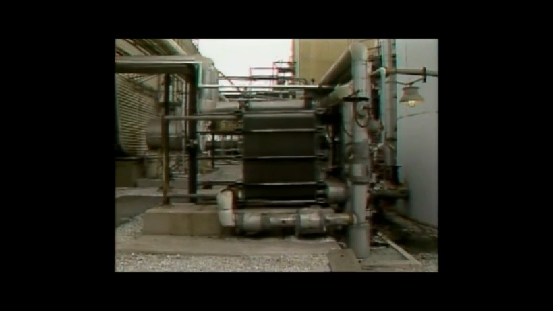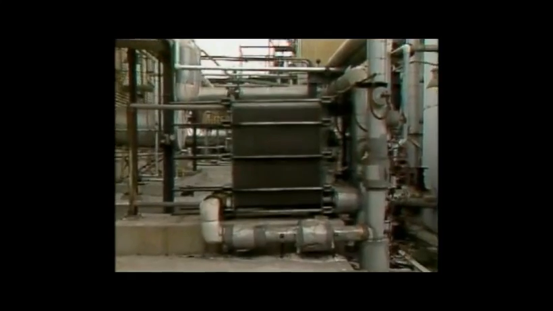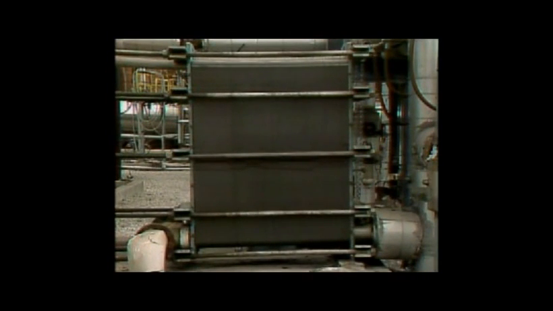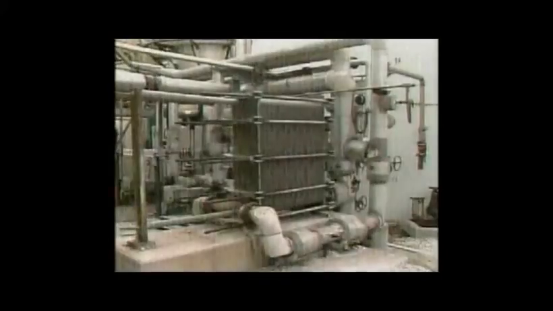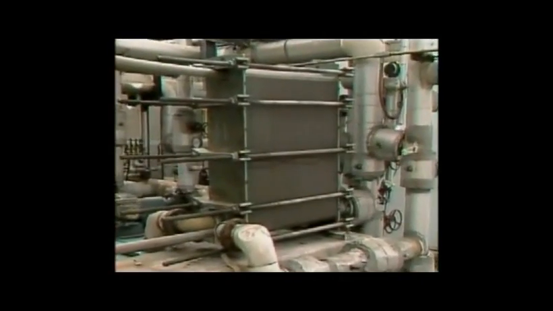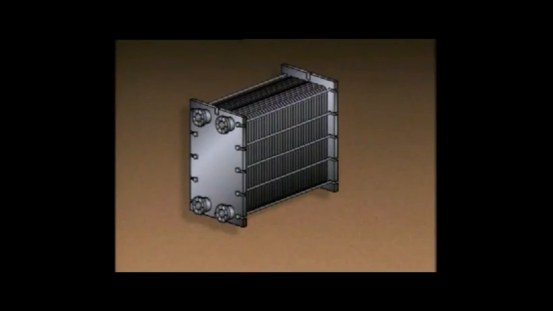Like all other heat exchangers, a plate heat exchanger transfers heat from one fluid to another. This particular plate heat exchanger uses a series of thin metal plates placed back to back to transfer the heat. The plates are arranged so that hot fluid flows downward on one side of a plate, and cold fluid flows upward on the opposite side of the plate. The heat is transferred from the hot fluid through the plate to the cooler fluid on the other side of the plate.